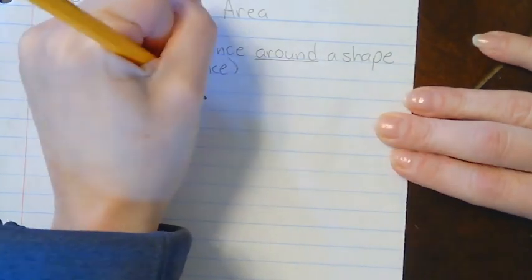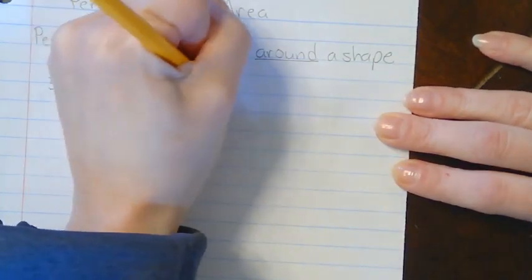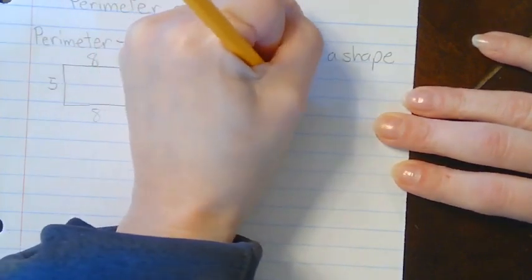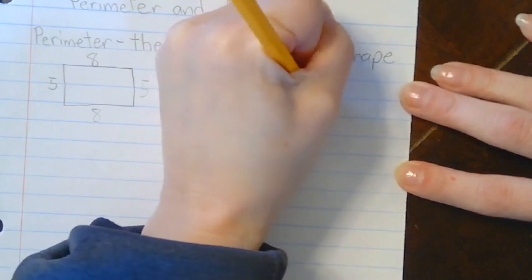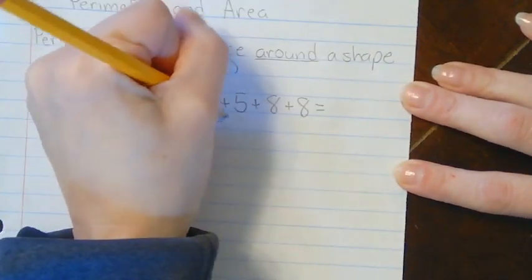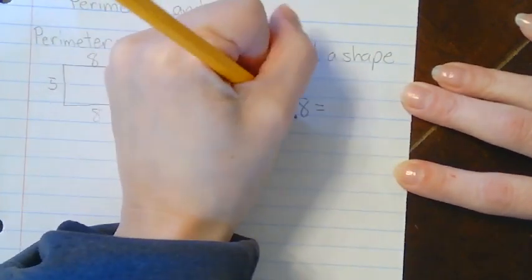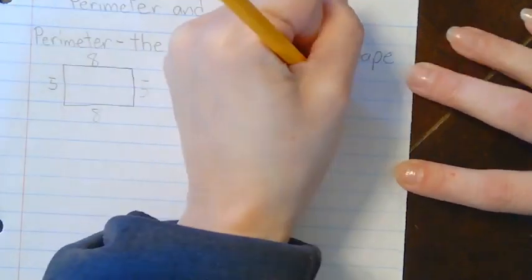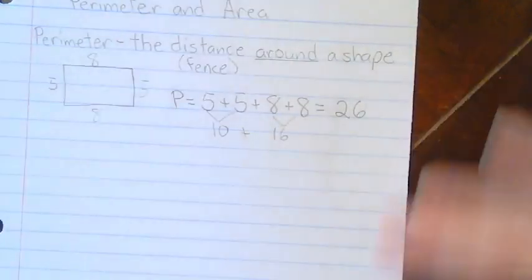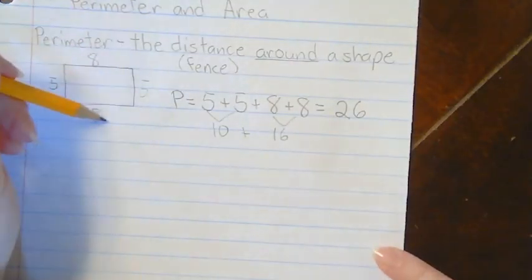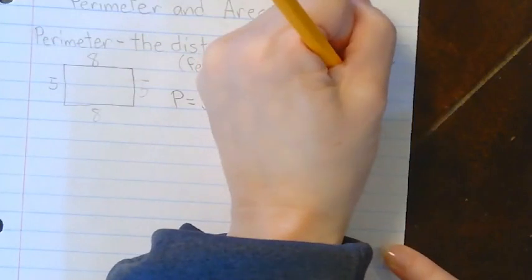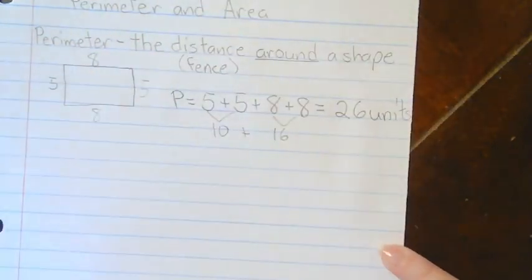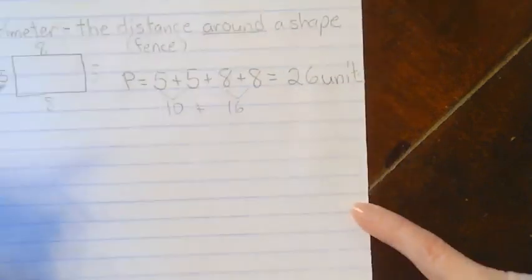So perimeter would equal 5 plus 5 plus 8 plus 8. And we know that 5 plus 5 is 10, 8 plus 8 is 16, so it has to equal 26. Now, because I didn't place a measurement, we would say this is 26 units. Like that, to help you guys out.